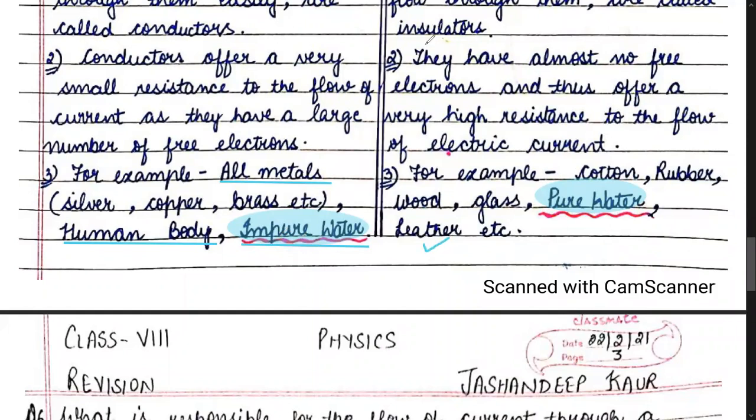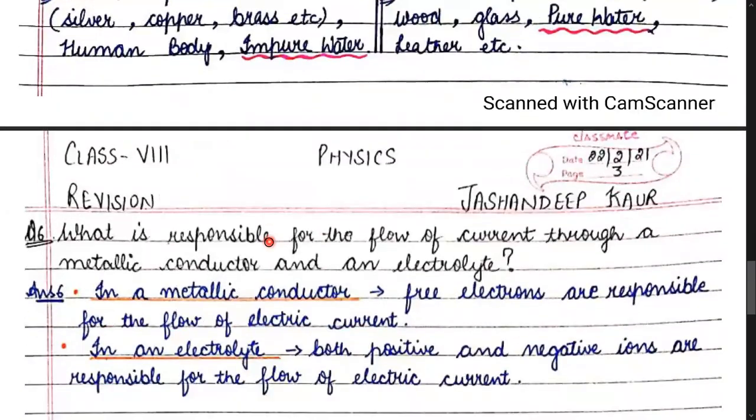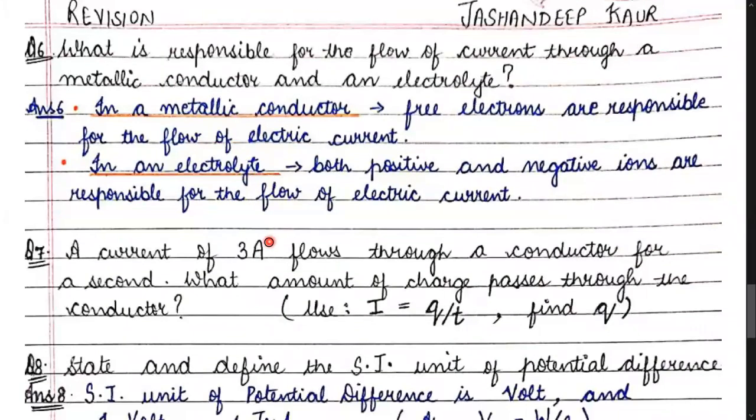So your third point can be the examples, and those examples have to be written in a precise manner. Like if you write down water, then you don't get a mark since impure water is a conductor but pure water is an insulator.